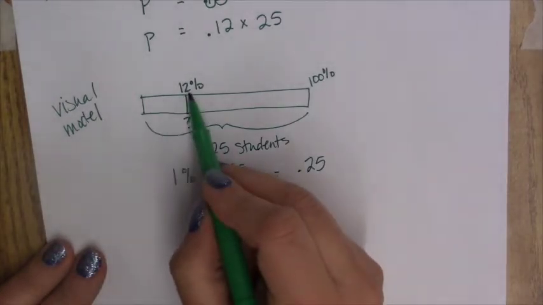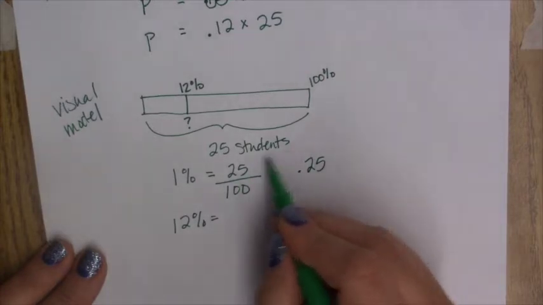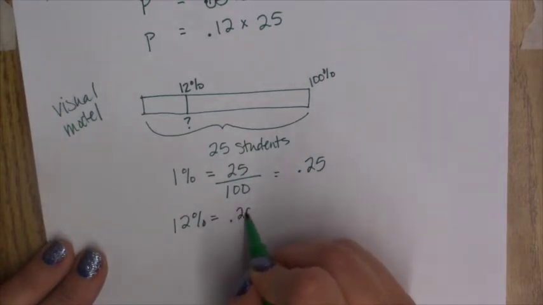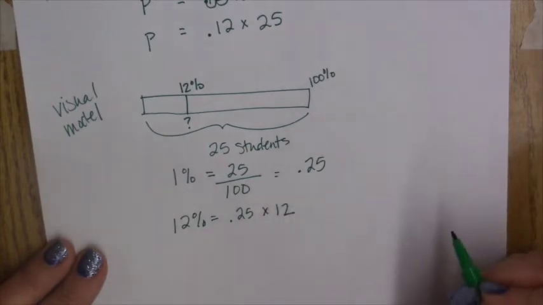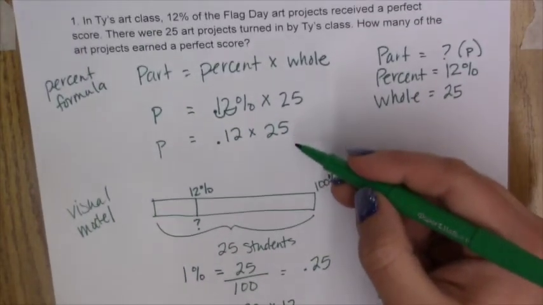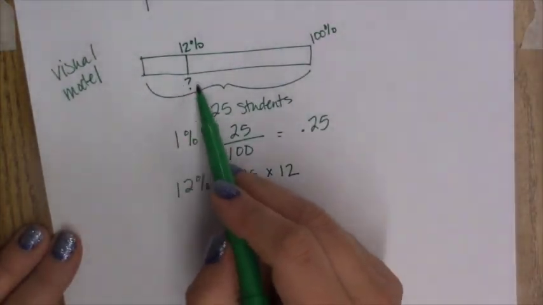Now we know that we have a total of 12%, so we're going to say 12% is equal to our 0.25 times 12, which again is the same thing we got up here on our percent formula. So when you multiply, that'll give you your number of students.